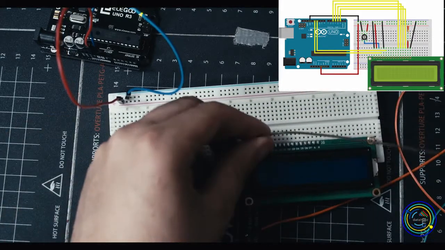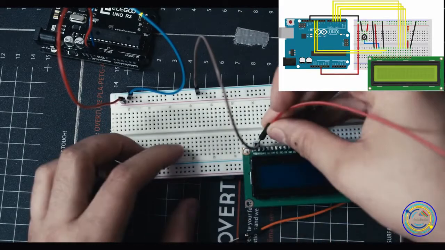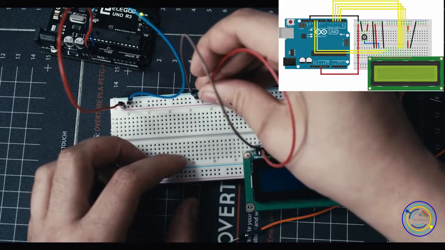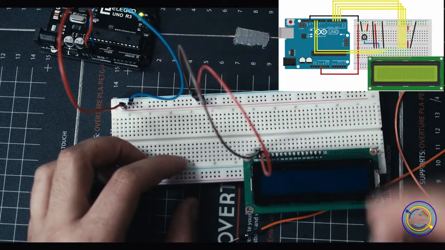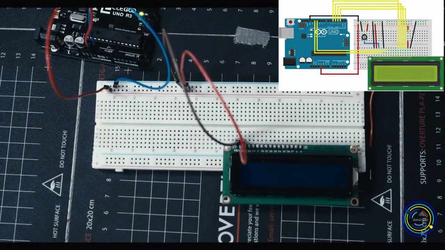So we got our ground cable here, and we're just going to plug that into our ground. Next one is our power, so we're just going to plug that in there and plug it into our power. Keep an eye out, make sure you don't put anything into the wrong port. You would really not want to burn your board or hurt yourself.